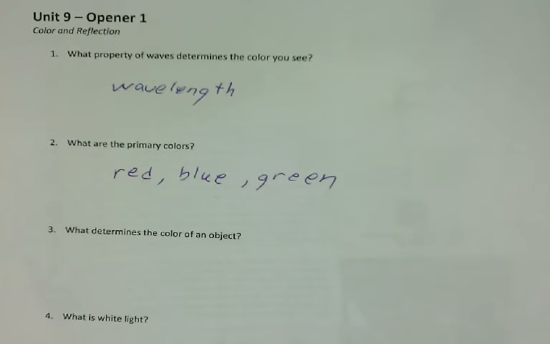All right. So primary colors: red, blue, and green. So I have up here 3 lights. I have a red light, a blue light, and a green light. And I'm going to kind of just show that to you. So I have the primary colors. Do you mind turning those lines up? And let me get rid of this.